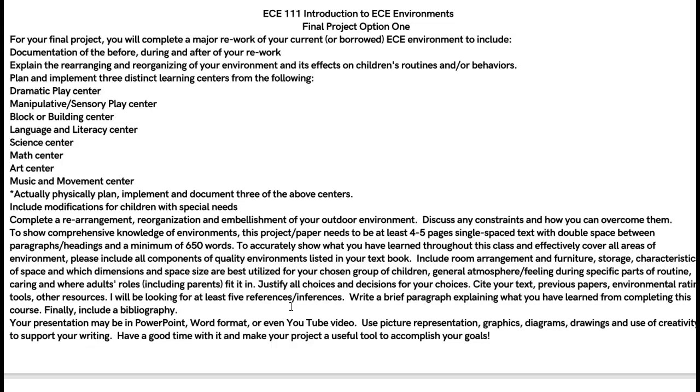First of all, what you're going to do is think about the before and after. So you want to make sure that you document what things look like before, and then what things look like after you make changes. You're going to plan 3 distinct learning centers from this list that's available here, and also maybe some other centers that we haven't presented or talked about yet.